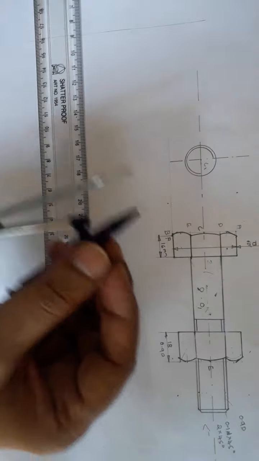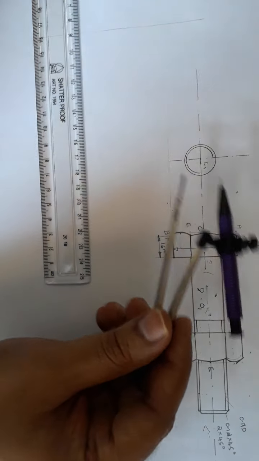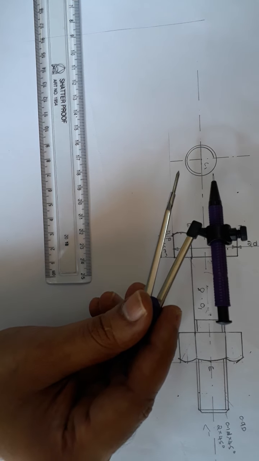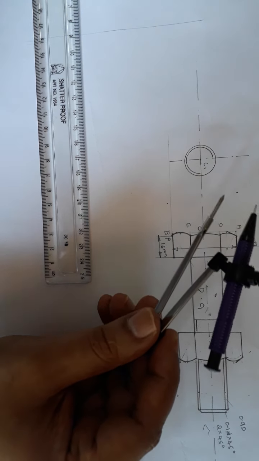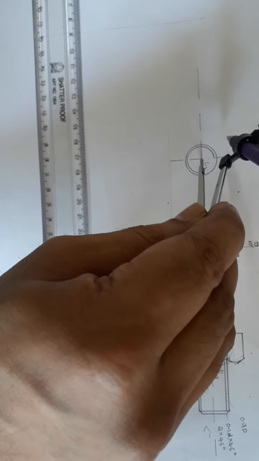Since in our problem we have 20 mm, we draw a 20 mm radius circle. Draw a thin circle, because you have to erase it. This is for construction purposes.